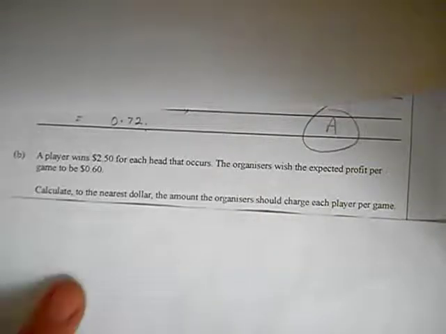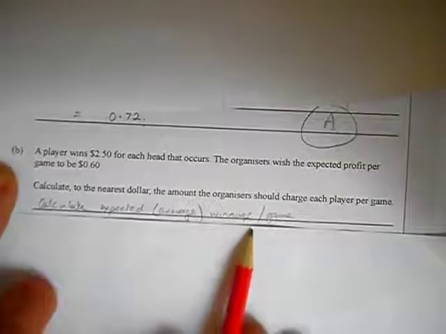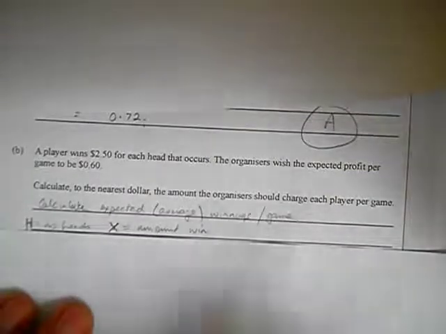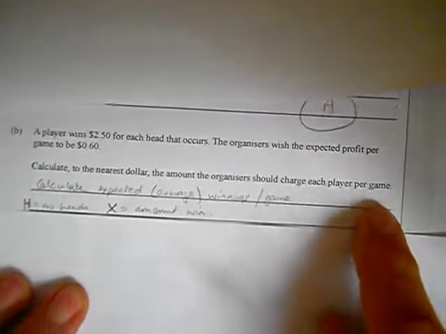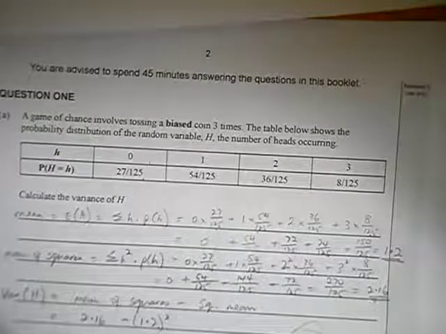So to get the expected amount, we're going to calculate the expected or the average winnings per game. So we define our variables. H is the number of heads and X is the amount that you win. Now this relates back to the original problem over here where we got our probabilities. Remember, H is the number of heads that you got in 3 tosses.